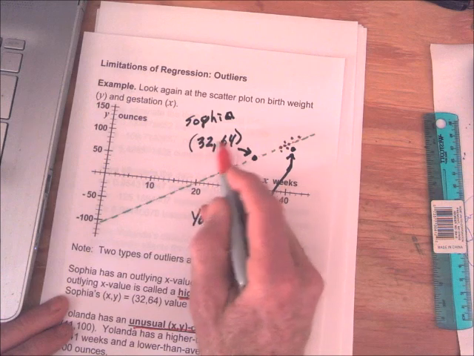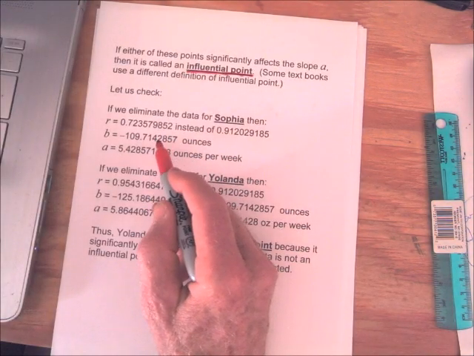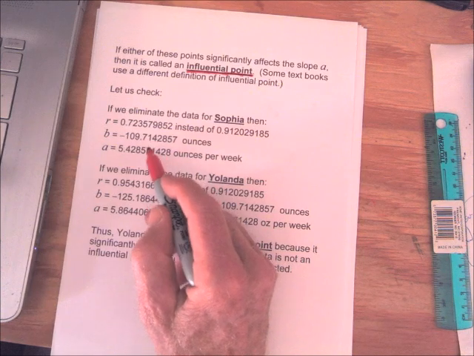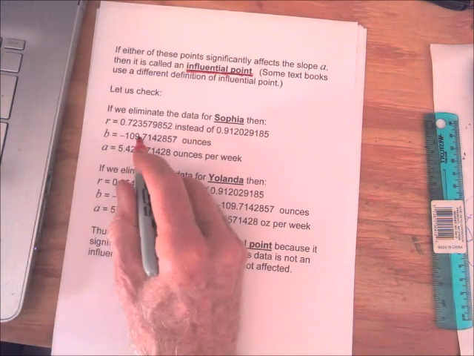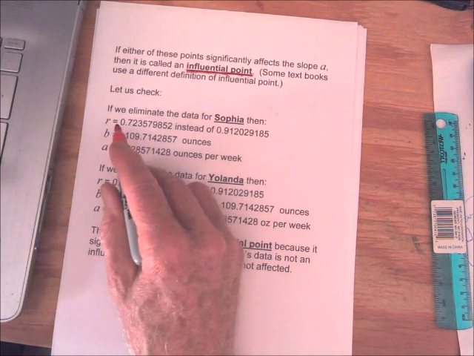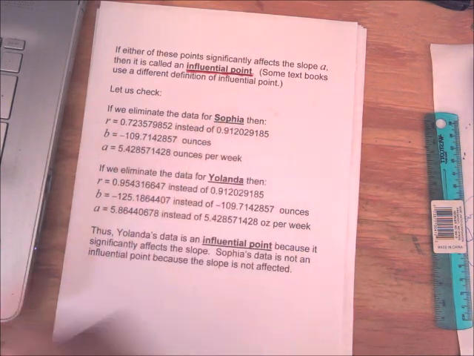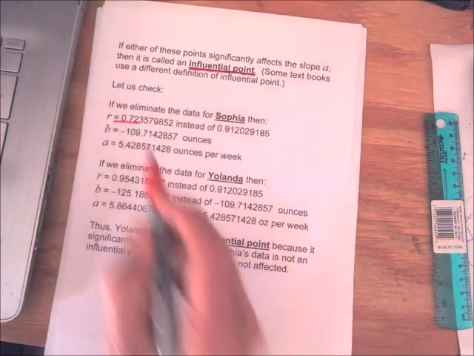If we just look at the other 9 babies and compute the correlation coefficient and the slope, we see that the slope is not affected at all. But the R is affected if we take Sophia out of the picture. We have a very different value for R.